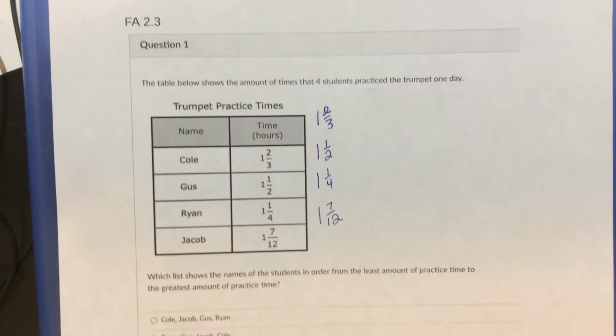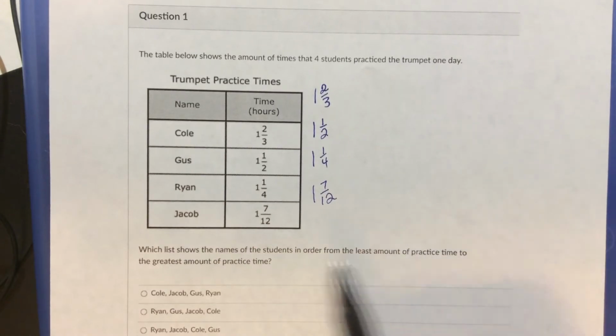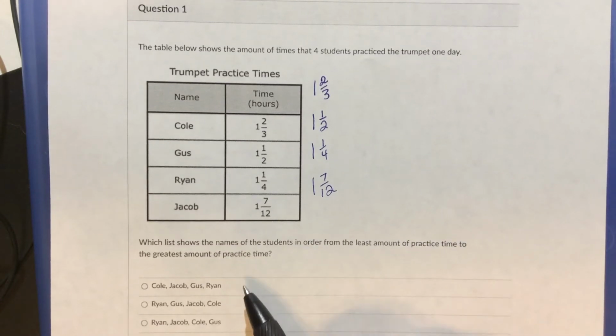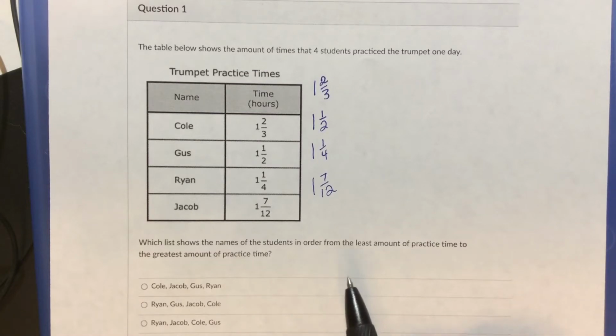So what this is here is comparing and ordering rational numbers. This table shows the amount of time that 4 students practiced the trumpet one day. Which list shows the names of the students in order from the least amount of practice time to the greatest?